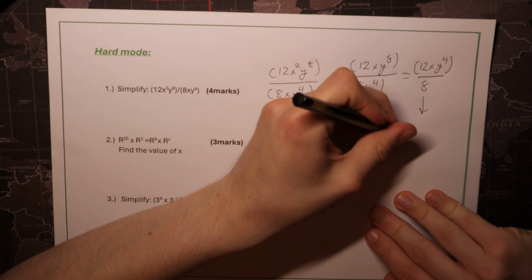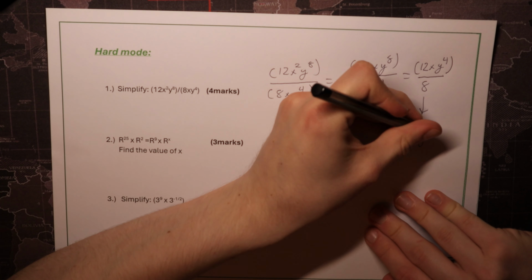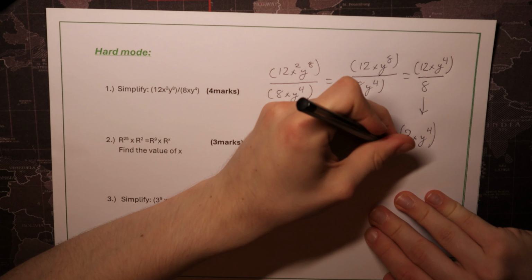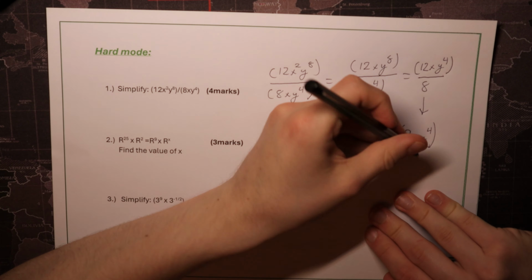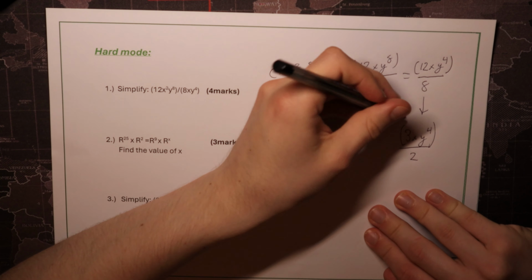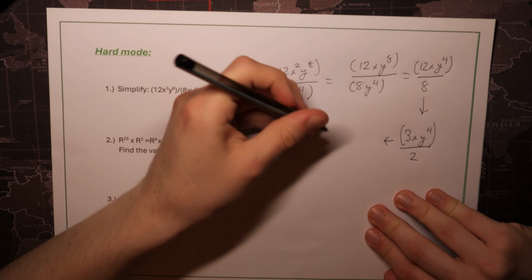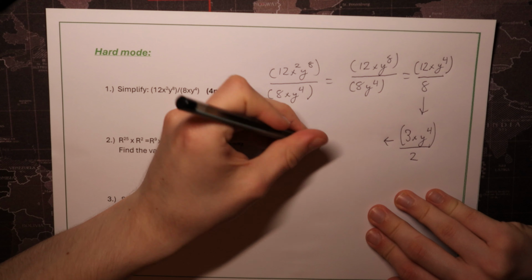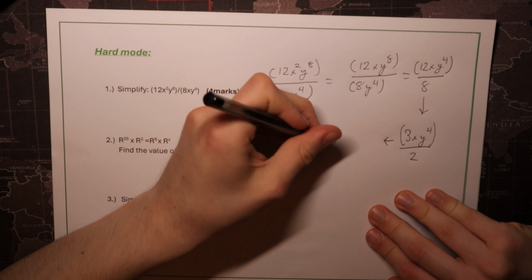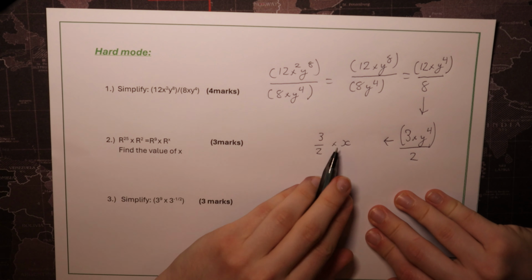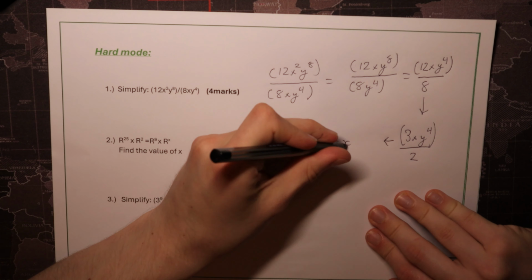So we can just do 3xy to the power of 4 in brackets over, of course, 2. And that's your answer. You could also write it, of course, in the format of 3 over 2 times x. You see the difference between timesing and adding a variable x.